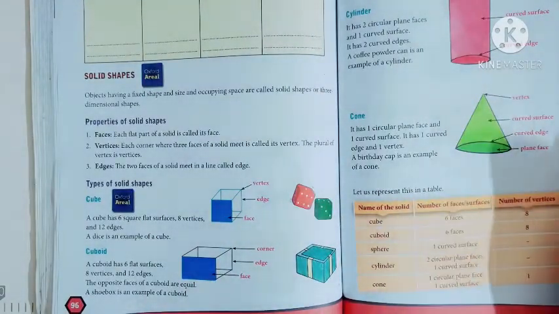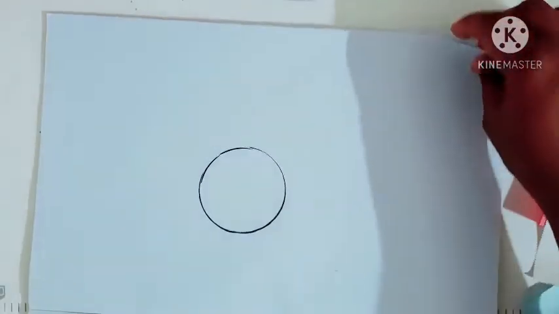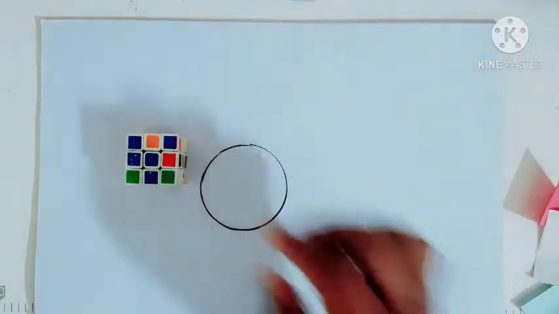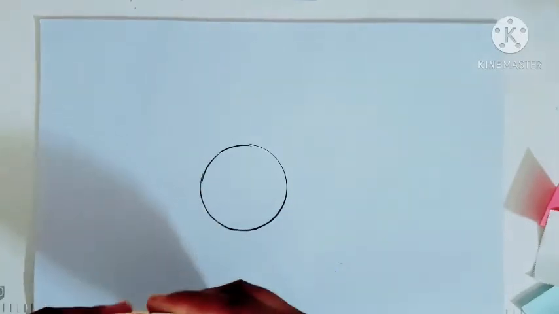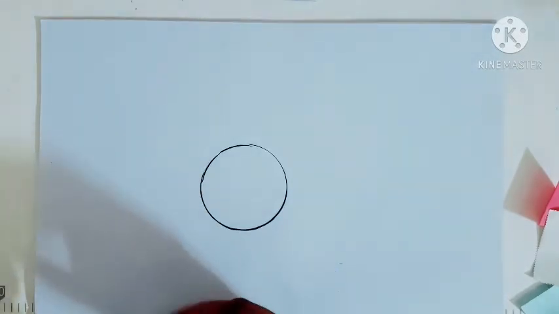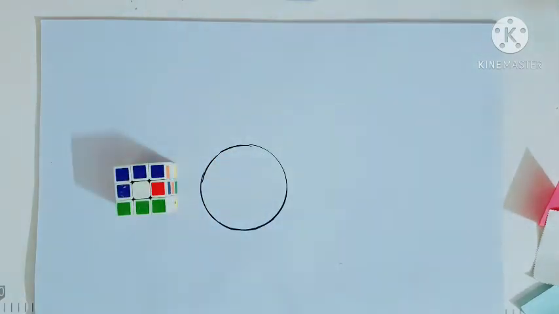Now we are going to see the types of solid shapes. What are the solid shapes? Here, I'll show you one thing. You have played with this. What is it? Can you say this? This is a cube. You can play with this, right? So this cube, we are going to see its properties. A cube has 6 square flat surfaces, 8 vertices and 12 edges.